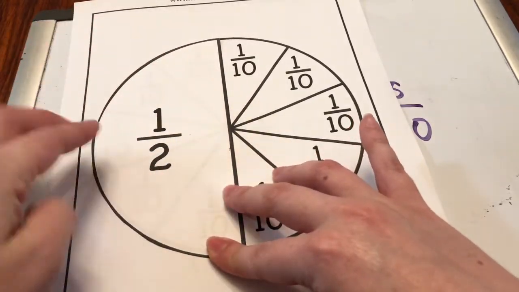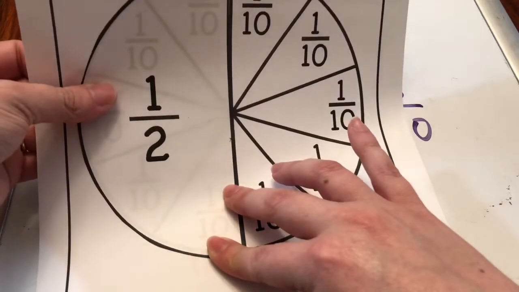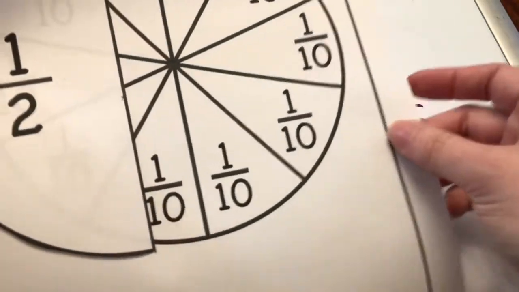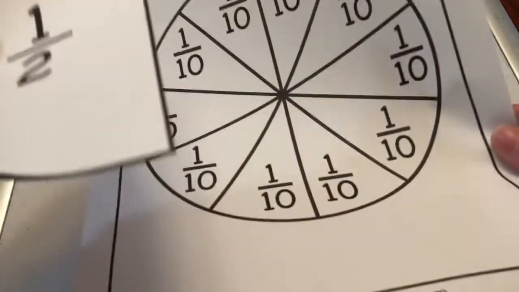It's going to be harder to count. You can kind of see through it on this paper and count. So 1, 2, 3, 4, 5, 5 tenths. But the other way is just like a little bit easier. But either way works.